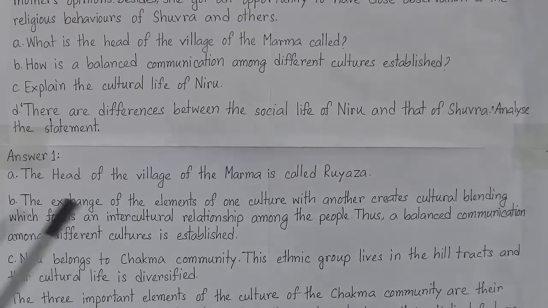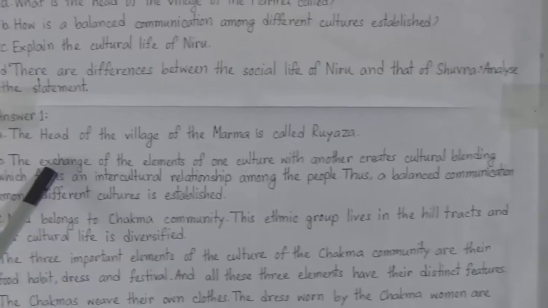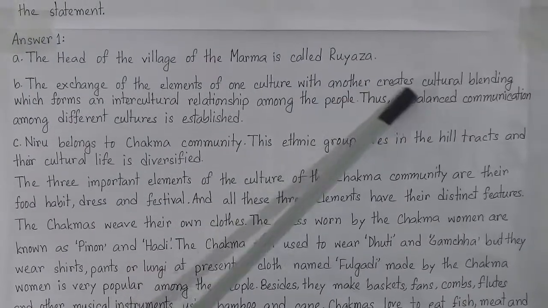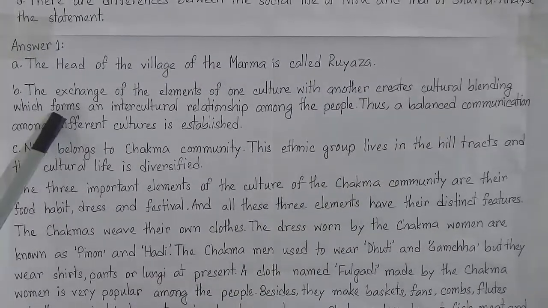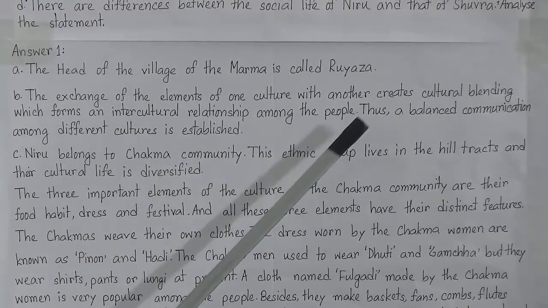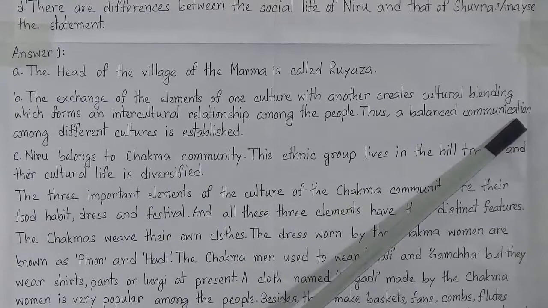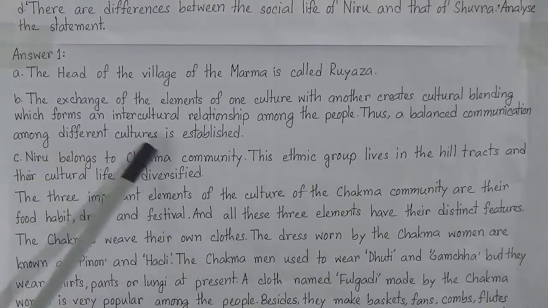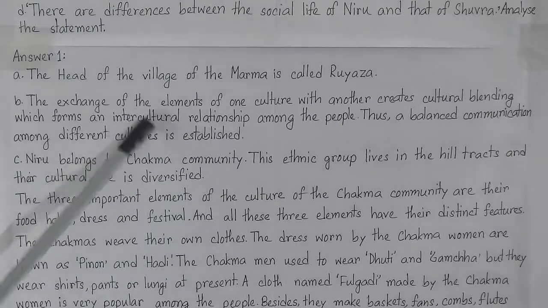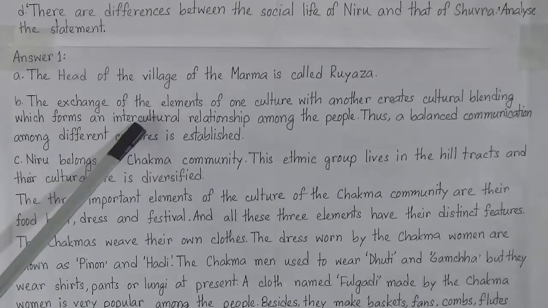So what will be our answer? The exchange of the elements of one culture with another creates cultural blending, which forms an intercultural relationship among the people. Thus, a balanced communication among different cultures is established. So this is our answer of B.